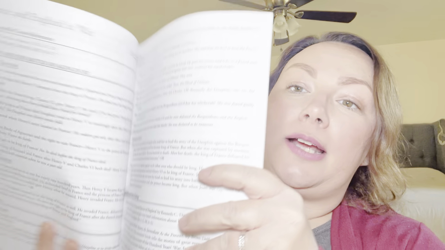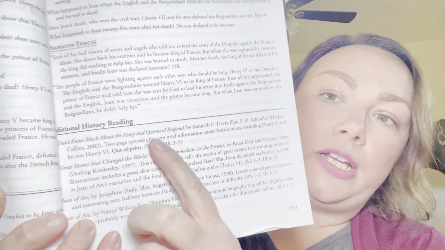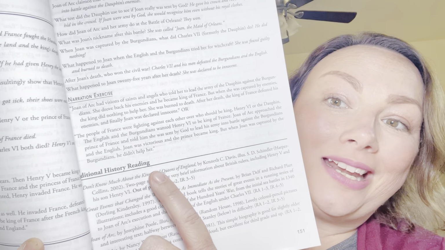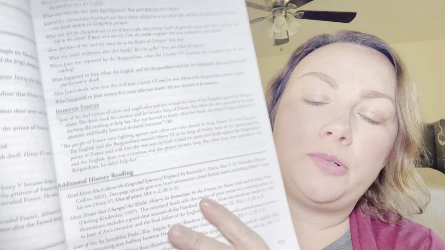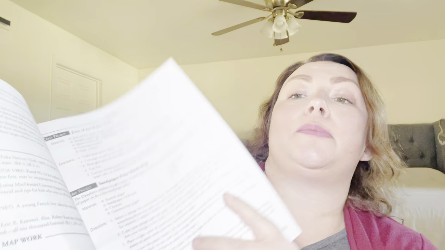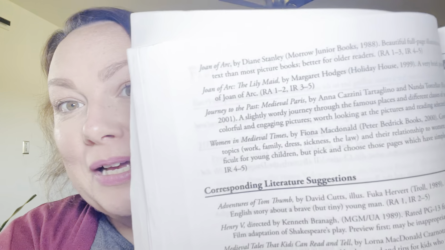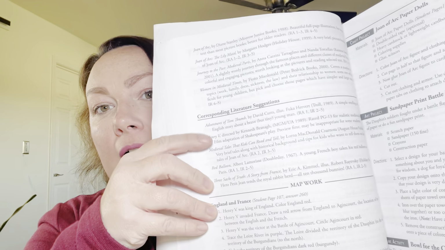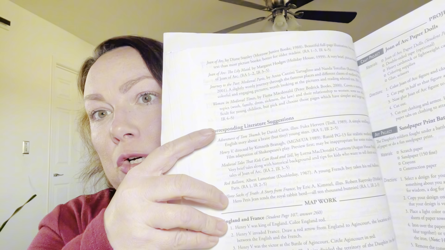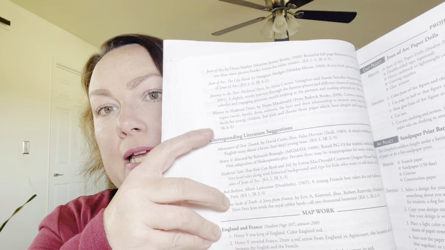After it does the sections, it shows you additional history reading. This is more like nonfiction reading options. I believe it goes on to the next page too. This is like a feast for you, but you definitely can't get to all of it. And then after is more like picture books and novels, more fictionalized book options.